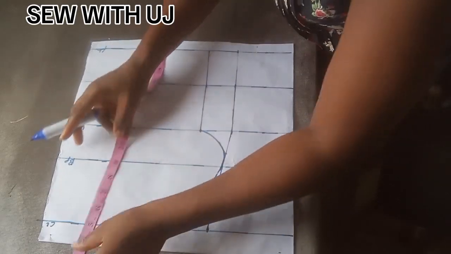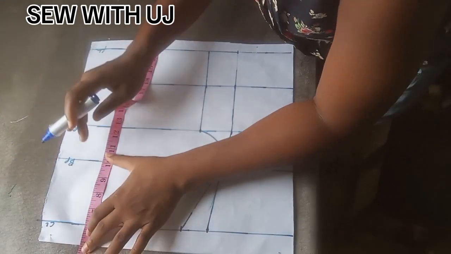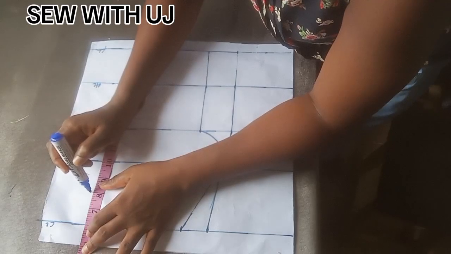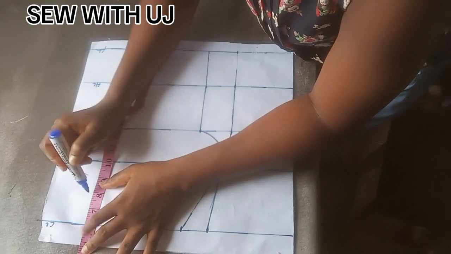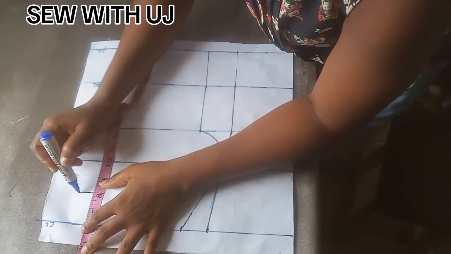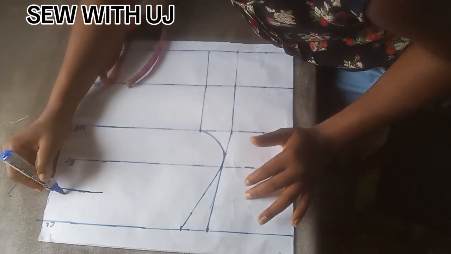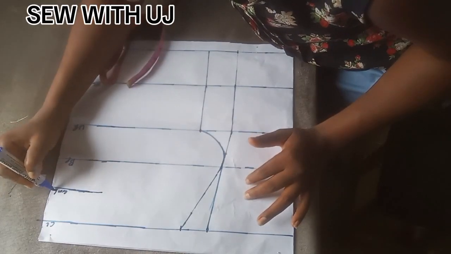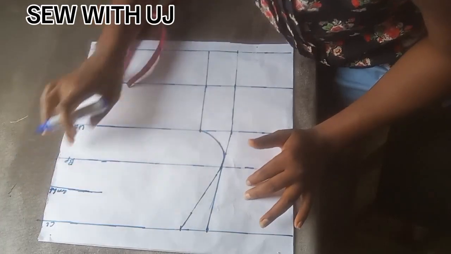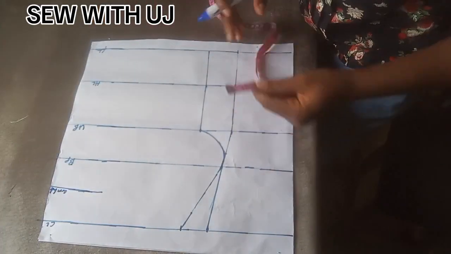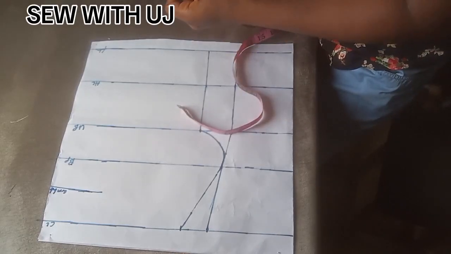Now we need to get our armhole. Remember we did -6. Now we'll get -6 to get 8, because I normally do my armhole as shoulder divided by 2. That is how I get my armhole. And because this is off shoulder, with the -6 that we are using to work, what is remaining will be our armhole. So now we are going to get our chest line.